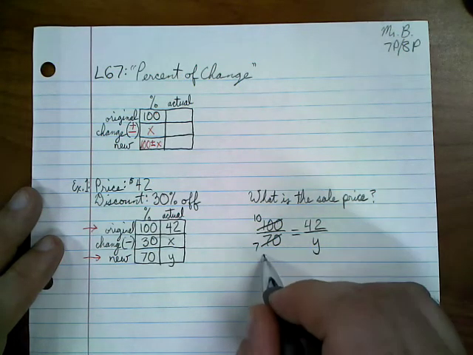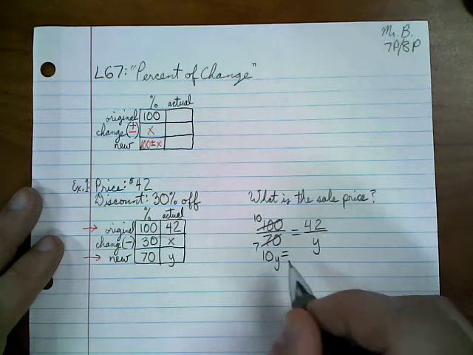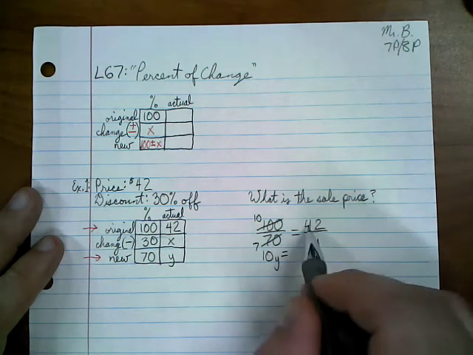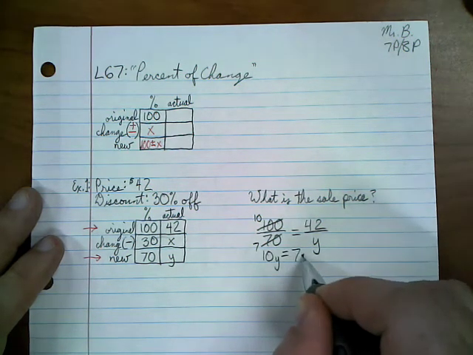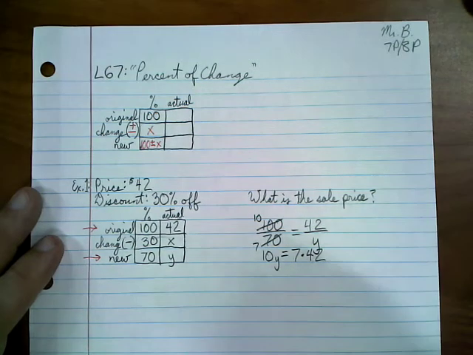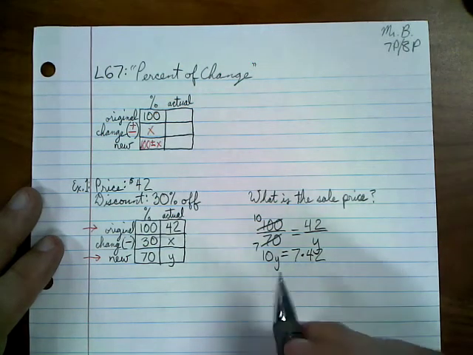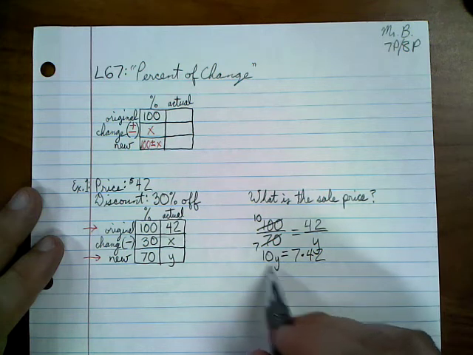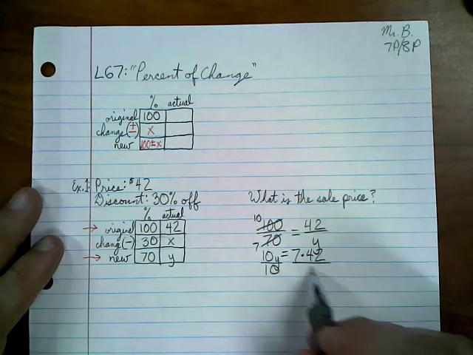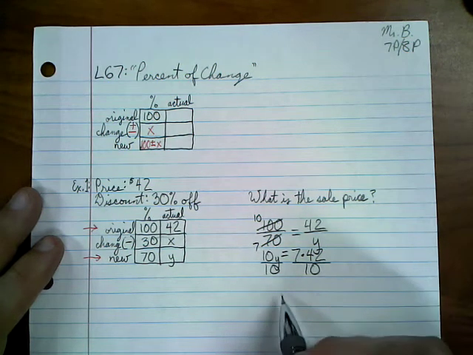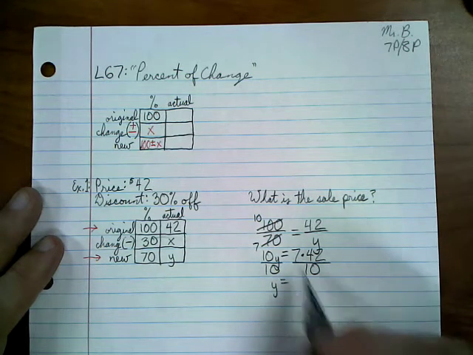10 times y will be 10y, and then 7 times 42, I don't know off the top of my head, so I'm just going to go ahead and leave it 7 times 42. In order to solve this, remember we got 10 times y, so we're going to divide both sides by 10. And therefore, y is going to equal whatever this simplifies to.